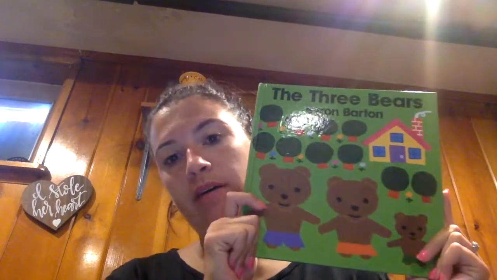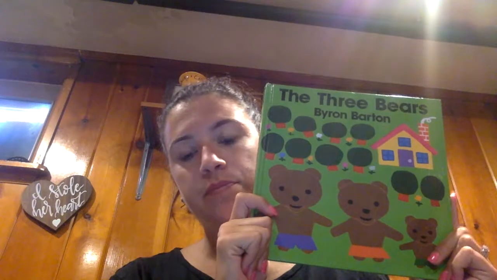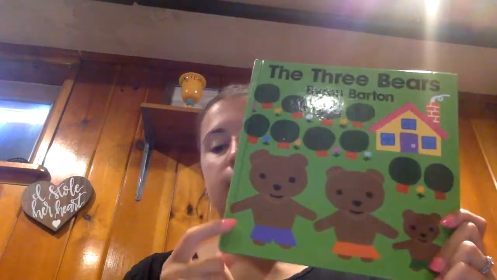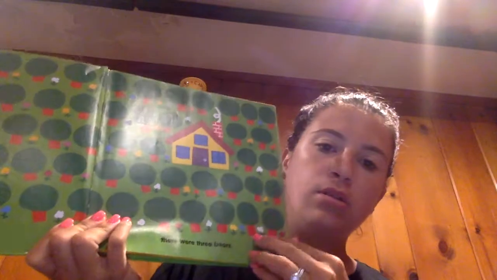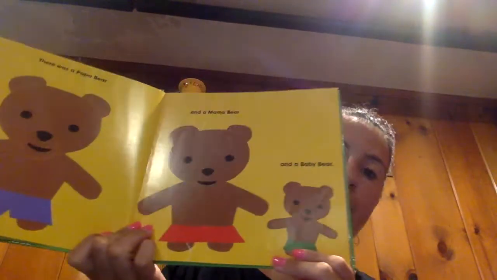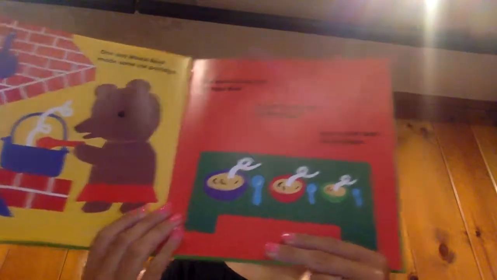Then we will do a picture walk of Goldilocks and the Three Bears. So first we will do a picture walk on the front cover, and the students will be able to tell me what they see, how many bears they see, what they see on the cover. Then we will basically go through every page of the story, and the students will be able to tell me what they see. I will not be reading the words the first time around in the picture walk. The students will just be sharing and raising their hand and telling me what they see in the story.